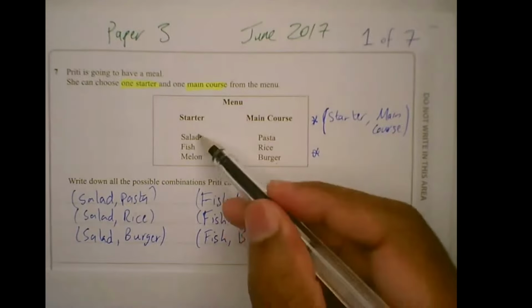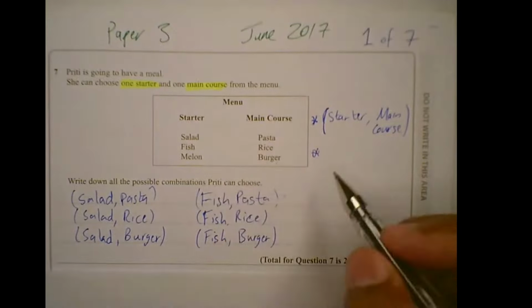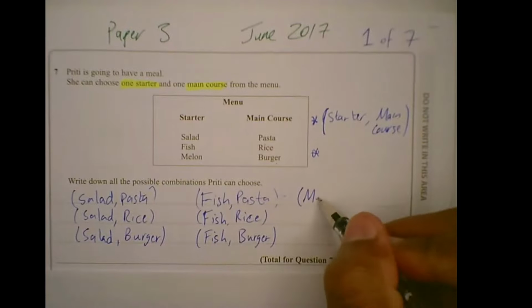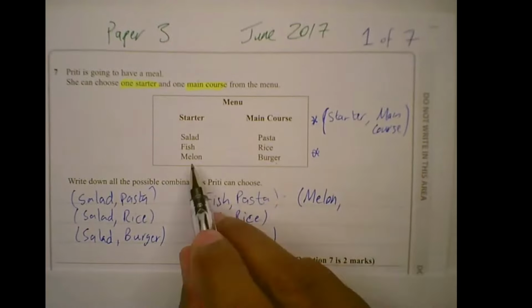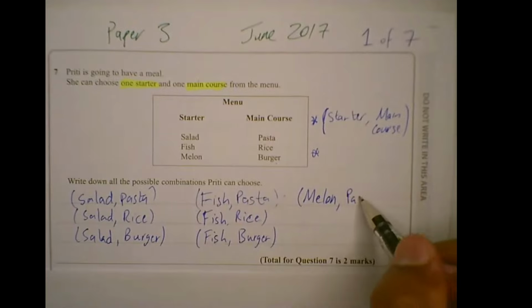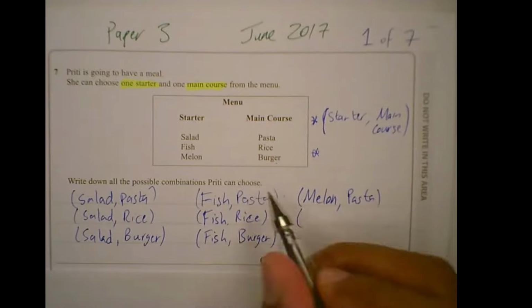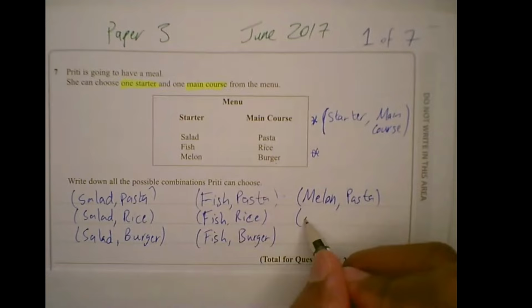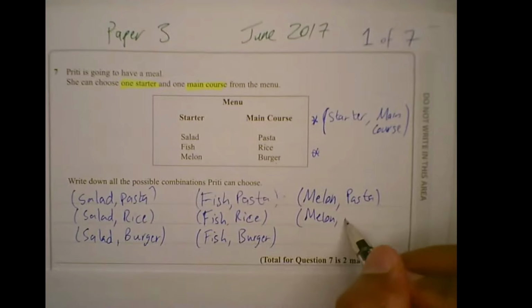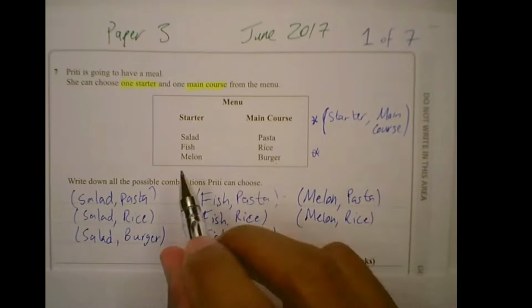So now I've done salad, I've done fish, I've got the third one of the starters left, which is melon. And I can choose melon and pasta, melon and rice, melon and burger.